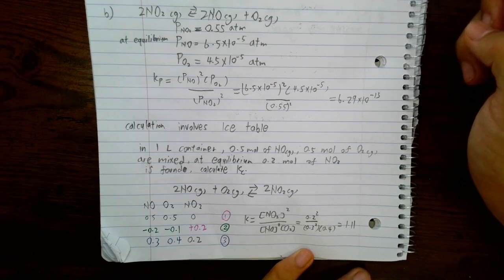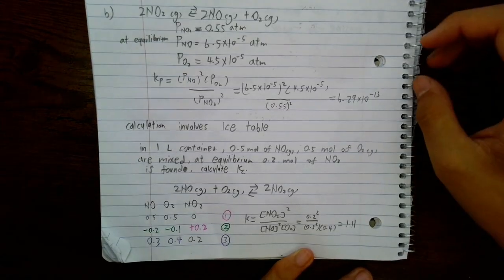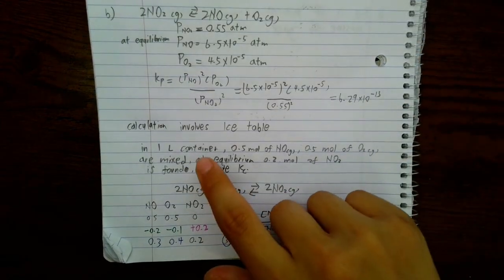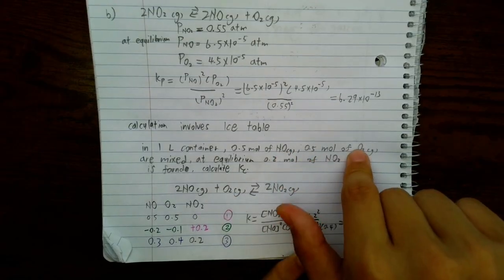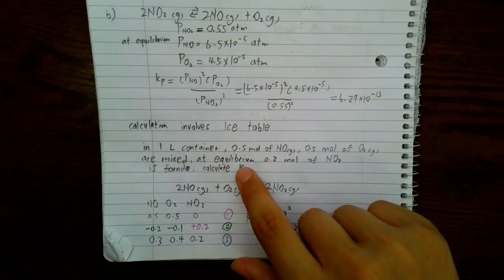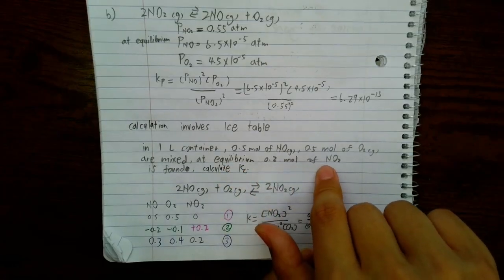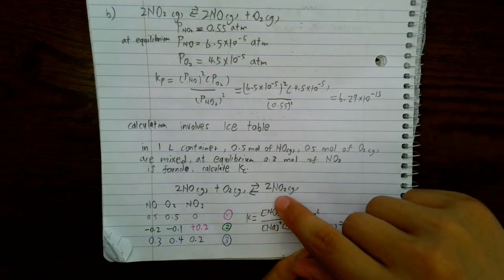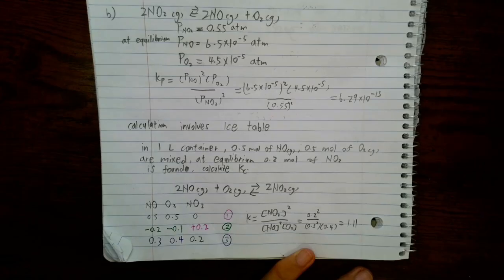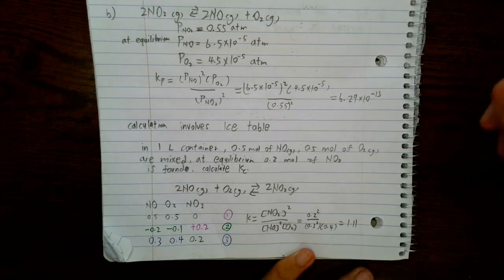Now let's make it slightly more difficult by involving the ICE table. In a 1 liter container, 0.5 moles of this and 0.5 moles of this are mixed, and at equilibrium 0.2 moles of NO2 is found. Calculate the Kc. We are given the chemical reaction. The first thing we do is use the ICE table and figure out the amount of each substance that changes.